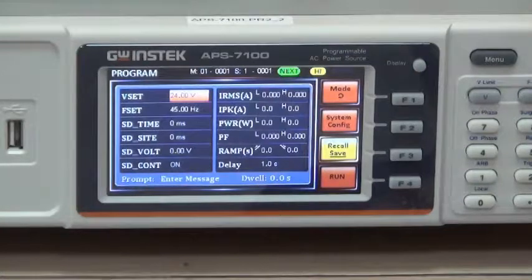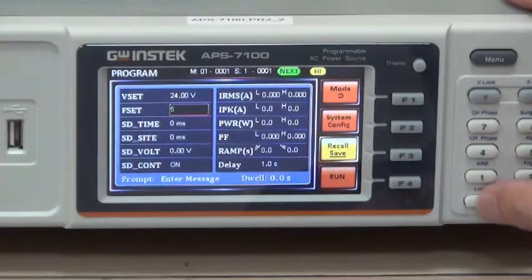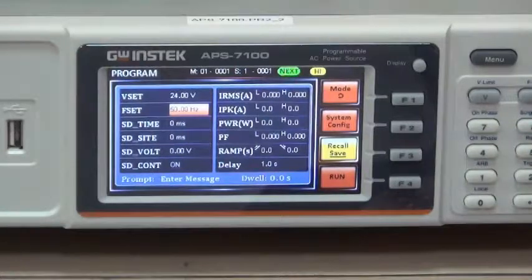Turn knob to F set and press Enter. Input 5, 0. Press Enter to set 50 Hz waveform for step 1. Next, set overlapping dip waveform conditions. Turn knob to SD time and press Enter.